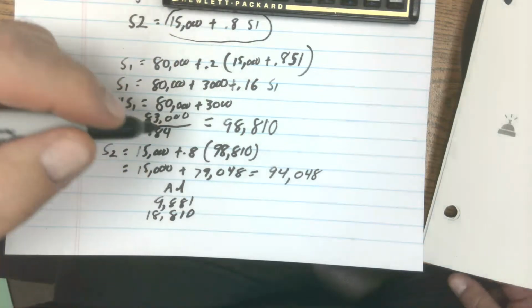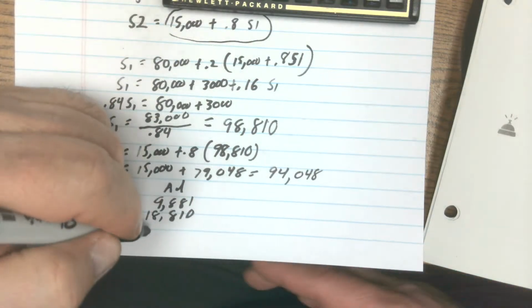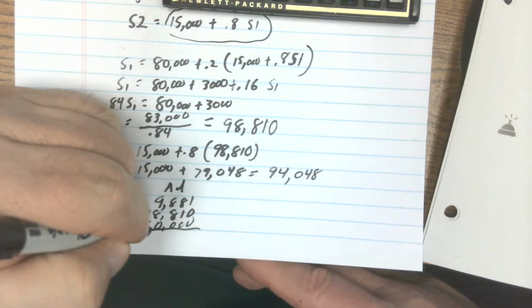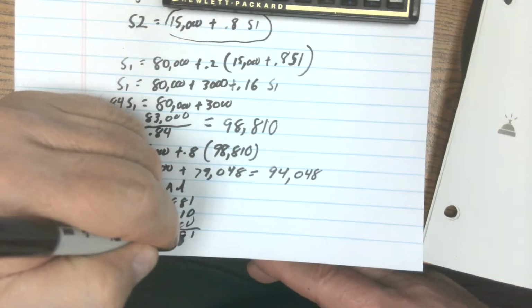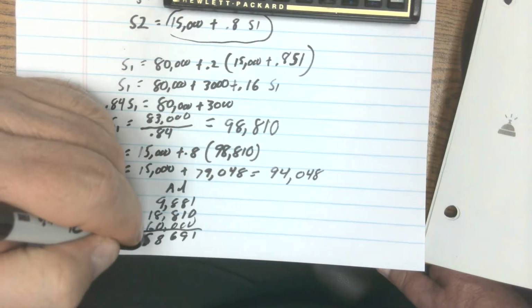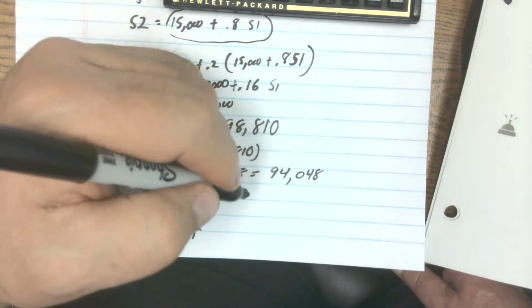Round that up. And then of course, the advertising itself gets its 60,000. And so we add those up: 88,690.